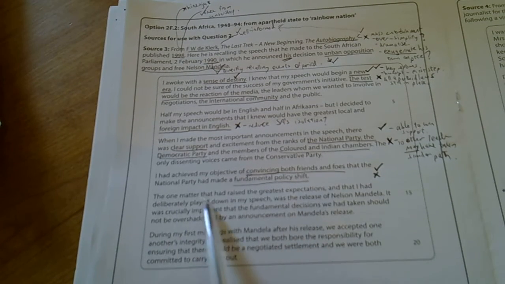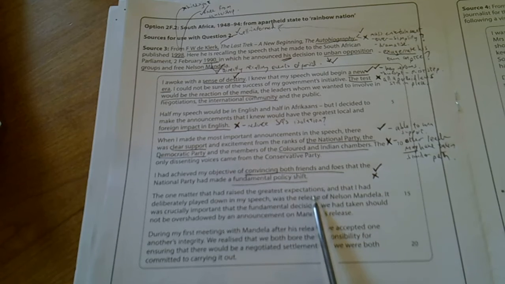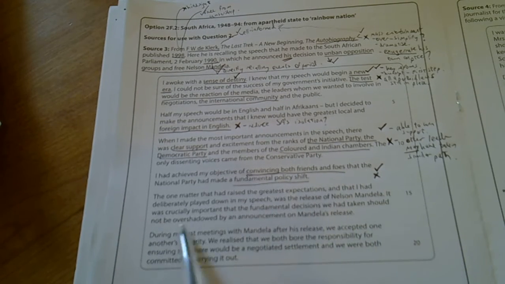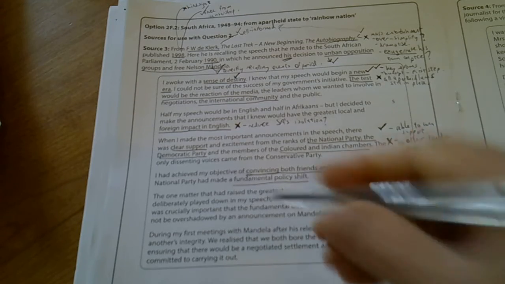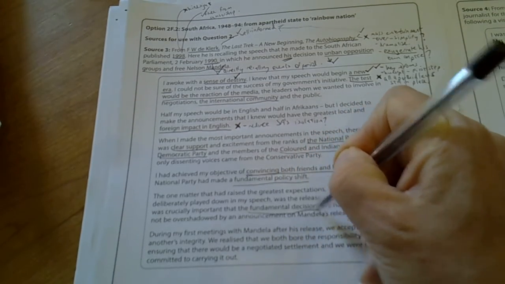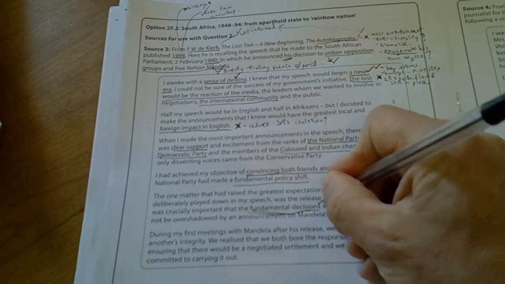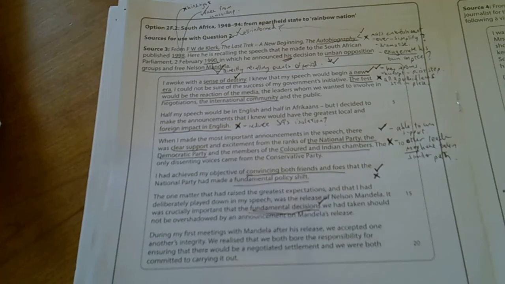Okay. The one matter that had raised the greatest expectations and that I had deliberately played down in my speech was the release of Nelson Mandela. It was crucially important. The fundamental decisions, again, you know, think about the language. He's suggesting these are fundamental decisions, really important. We had taken should not be overshadowed by an announcement on Mandela's release.